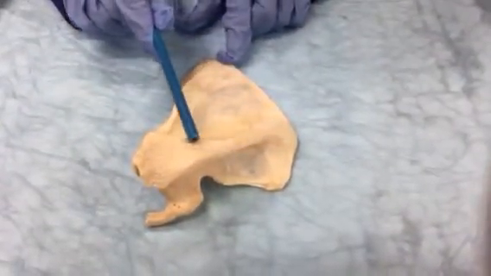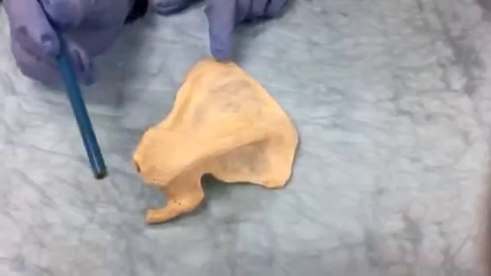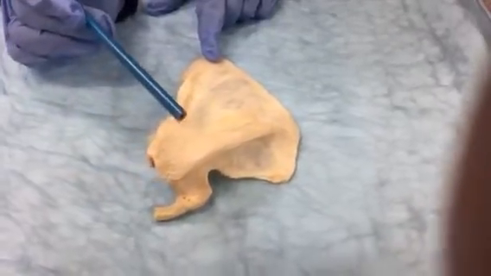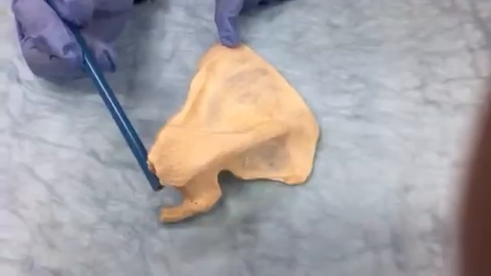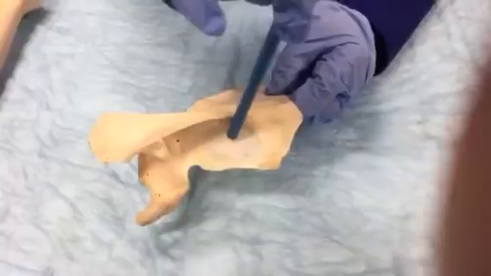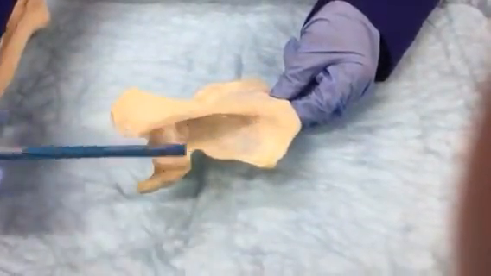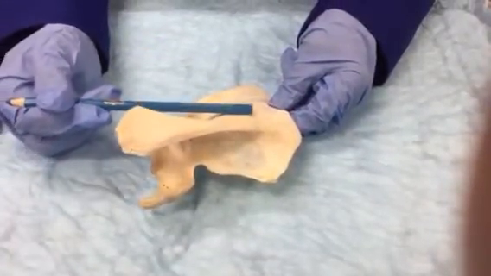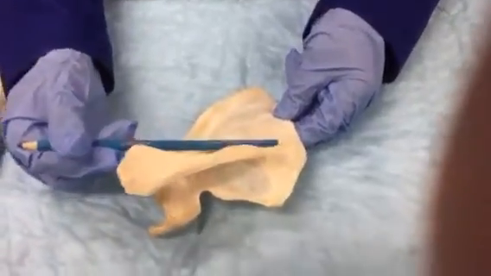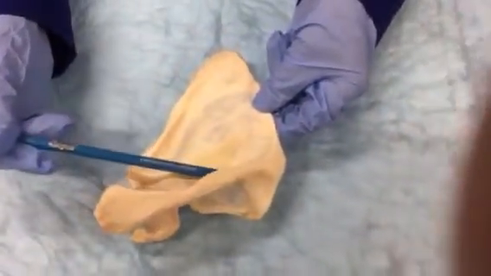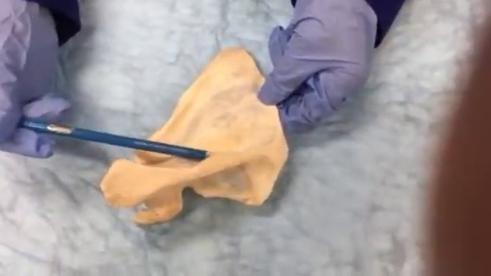Now, the scapula. The scapula has a scapular spine. At the end of the scapular spine, we have the acromion process. So above the spine, this fossa is the supraspinatus fossa, meaning superior to the spine. The fossa below the spine is the infraspinatus fossa, meaning it is below the scapular spine.